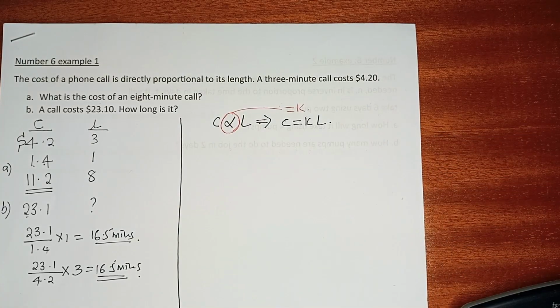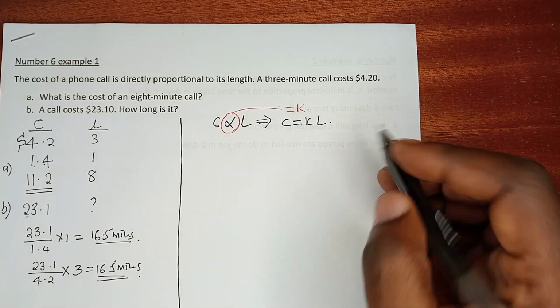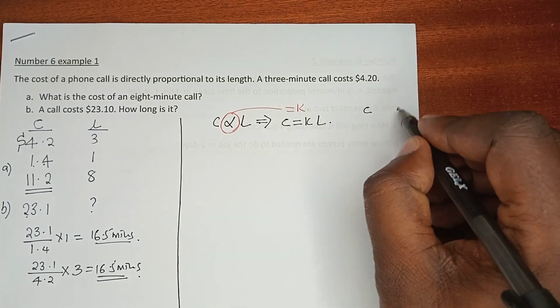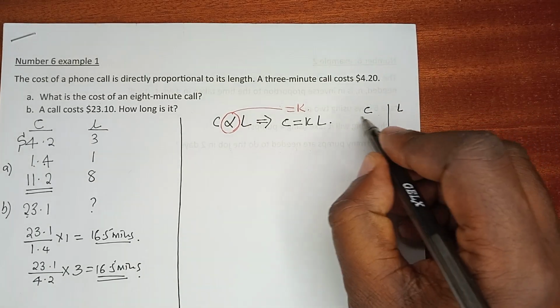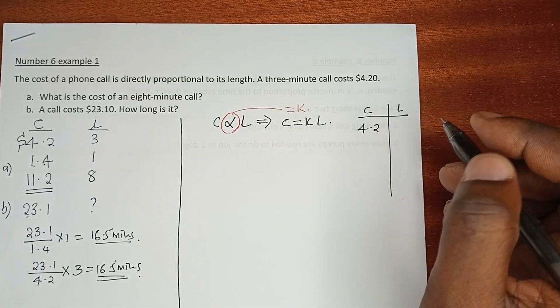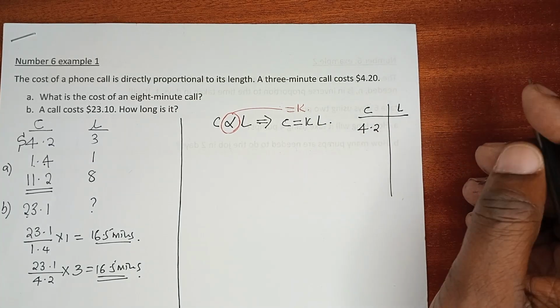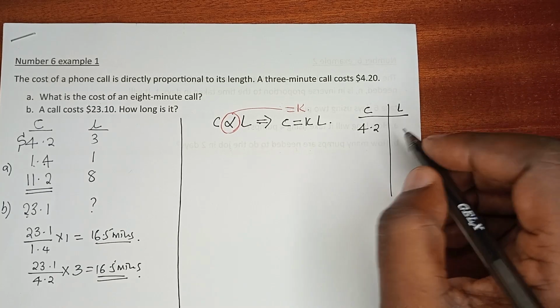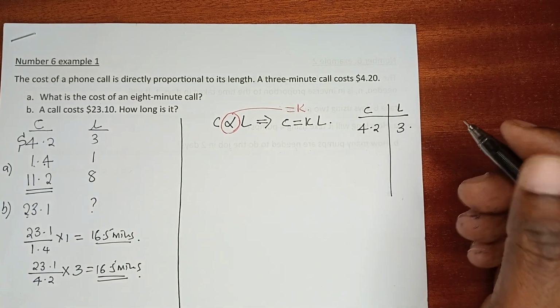Now we have details in this question. We have the cost, which is 4.2, and we have the length, which is 3.